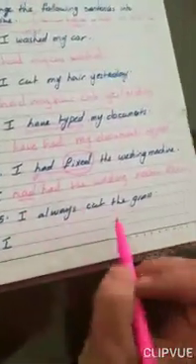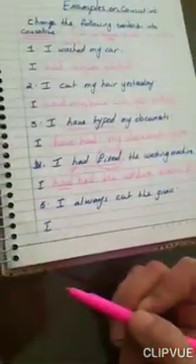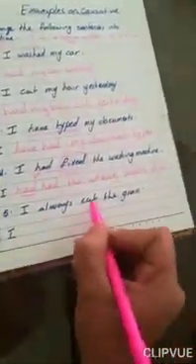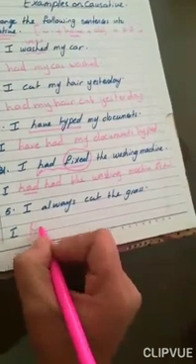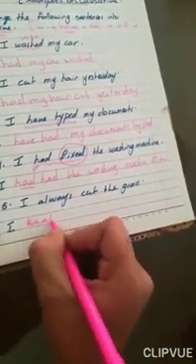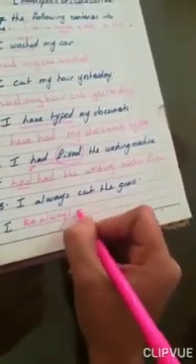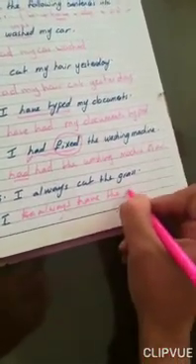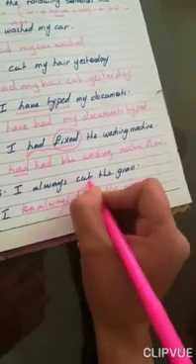Okay? I always cut the grass. I wanted to change it into causative, so I, the subject, is already there. You have to use have here. And this have depends on the verb. Always cut, this is simply present, so I have. I always have. Okay? What is the object? The grass. Then cut, the third form of this verb cut.